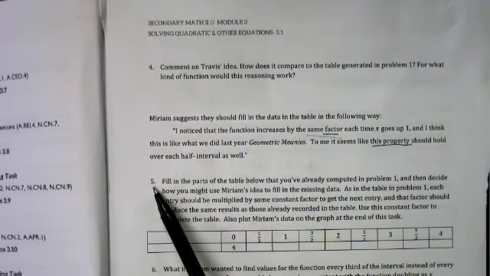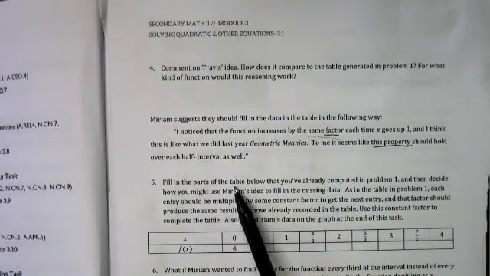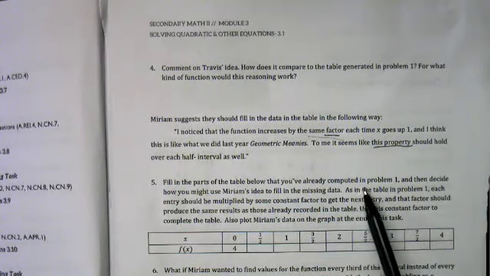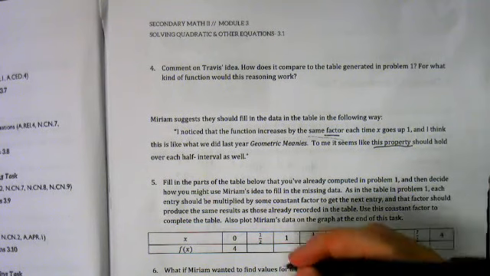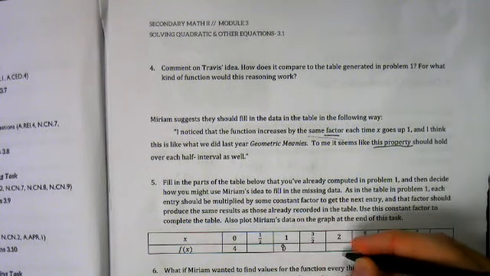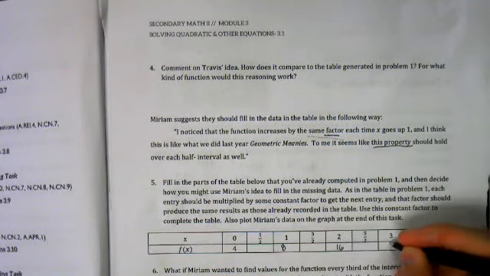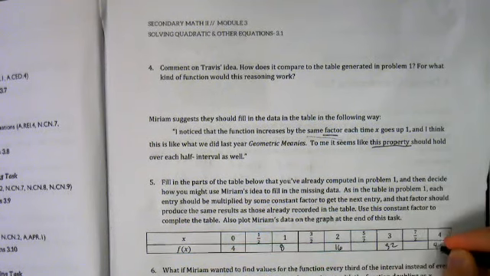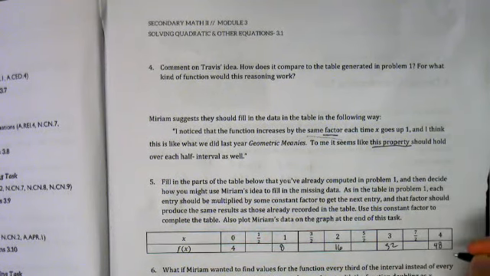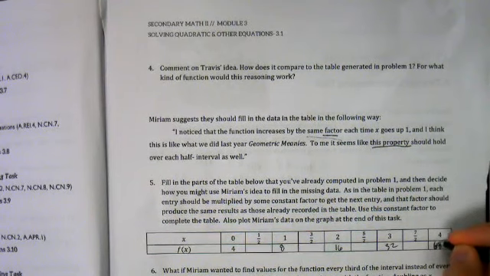So let's read number 5 here. It says, fill in the parts of the table below that you've already computed in problem 1. Okay, so we know that that's 8. We know that that's 16, 32, and, oops, excuse me, that's 64, not 48, 64.